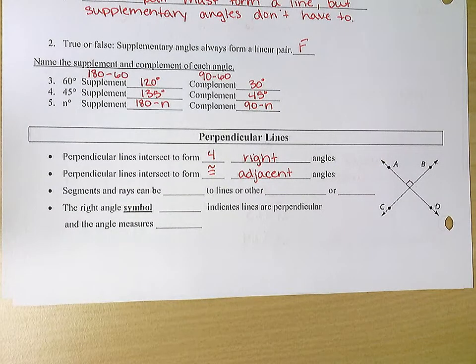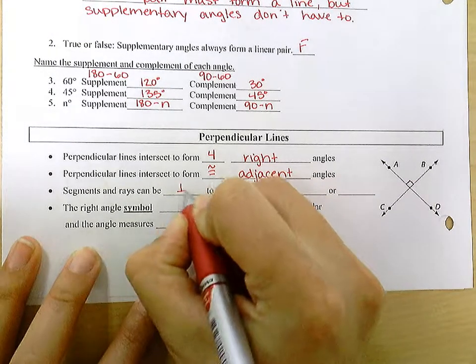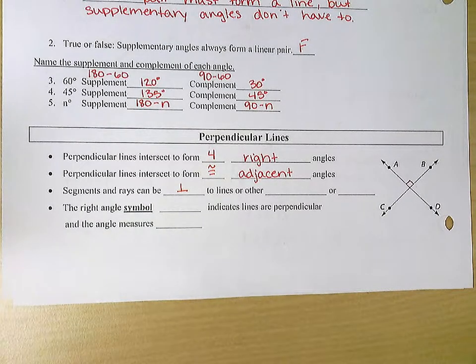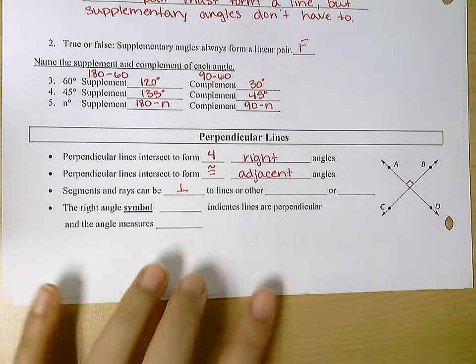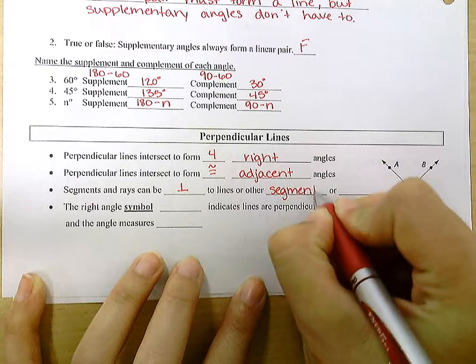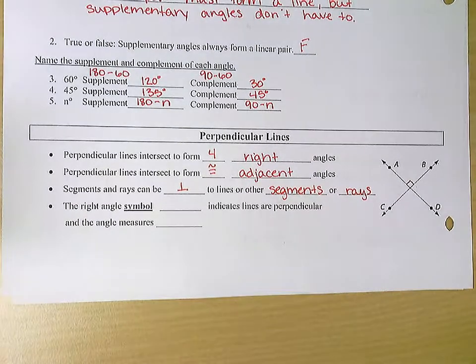Okay, they are congruent, they're all 90. They are adjacent, they're next to each other. Okay, segments and rays can be perpendicular. This is my symbol for perpendicular, so you don't have to write it. Segments and rays can be perpendicular to lines or other segments or rays. So you don't have to just have lines. You can have perpendicular segments, and you can have perpendicular rays as well.